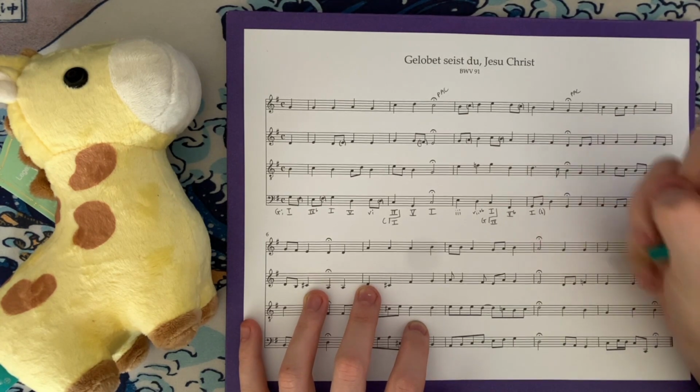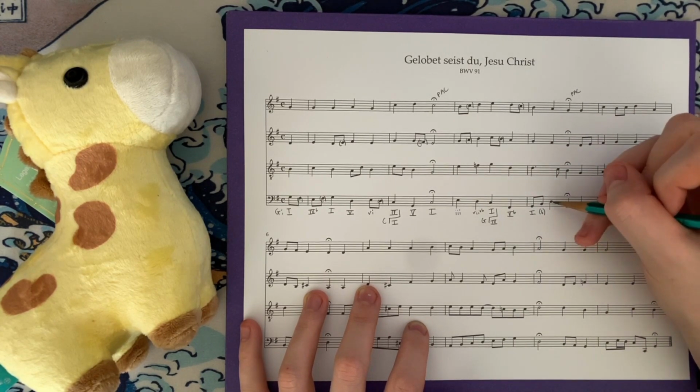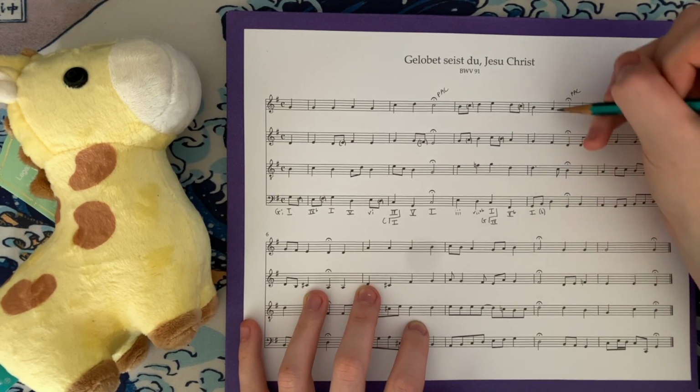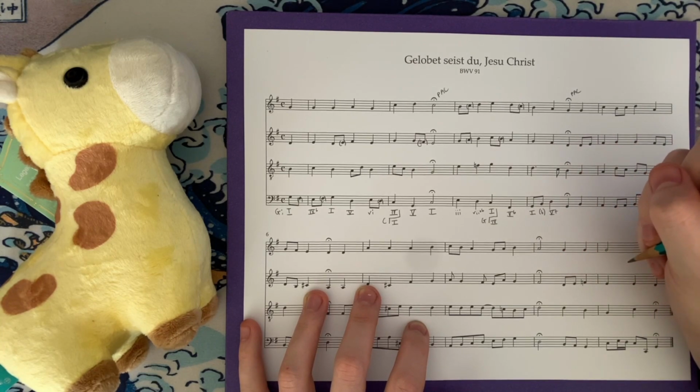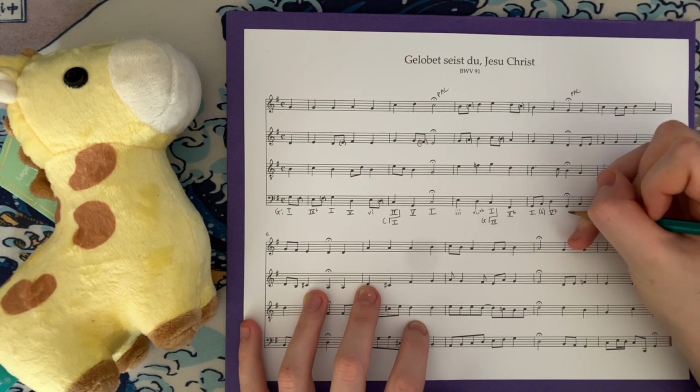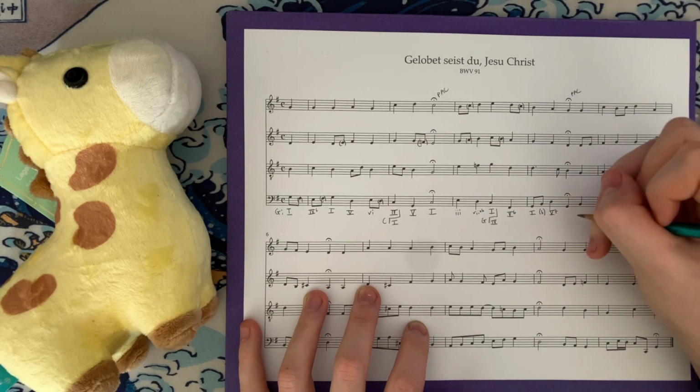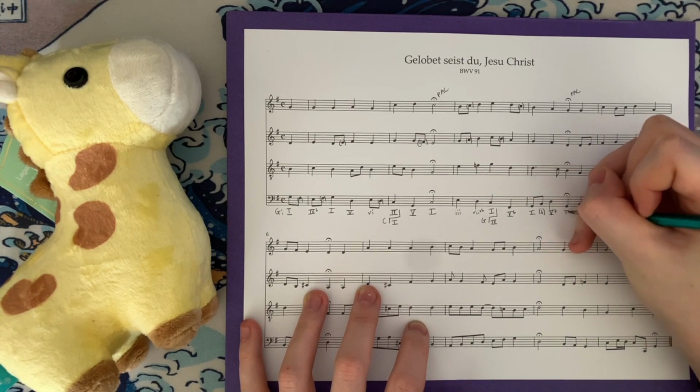Gets inverted on this beat. And then we have D, C, F sharp, and A. I'll call it a 5-7 chord. And then we have a 1 chord. Actually, you know what? No, I will call it a 5-7 chord. Why not?